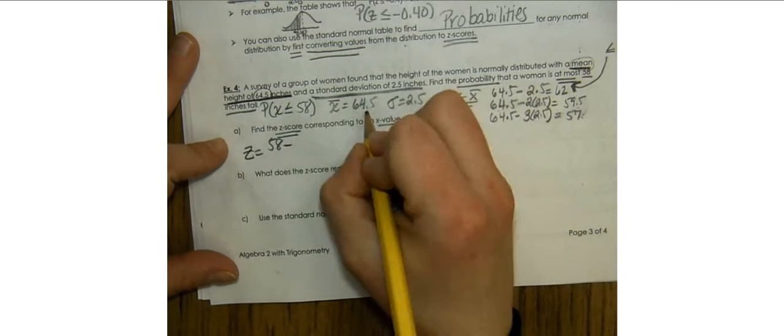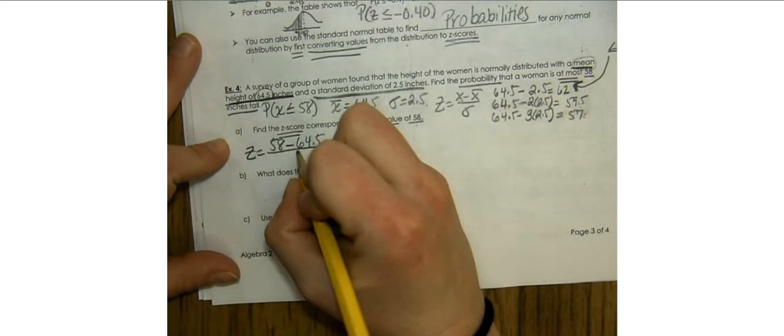So I'm going to write z is equal to 58 because that's my value, and I'm using the formula z is equal to x minus x bar divided by standard deviation. I'm going to take x, which is 58, minus x bar, which is 64.5, and divide it by my standard deviation, which is 2.5. So when you do that, 58 minus 64.5 divided by 2.5, we would simply put that into our calculator and always round to the nearest hundredth.